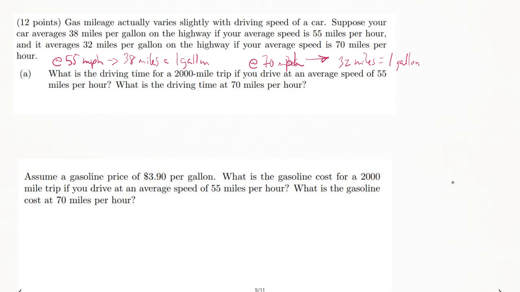So first off, the first question is dealing with driving time. What is the driving time for a 2,000 mile trip if you drive at an average speed of 55 miles per hour? So at 55 miles per hour, there's 2 other pieces that we can toss in here, and I'll put them up here. So let me put at 55 miles per hour. What does that mean? It means 55 miles equals 1 hour.